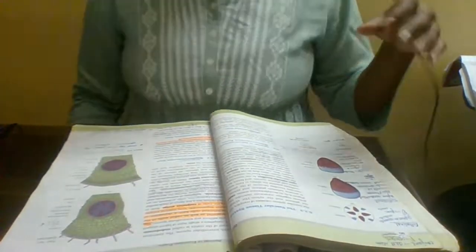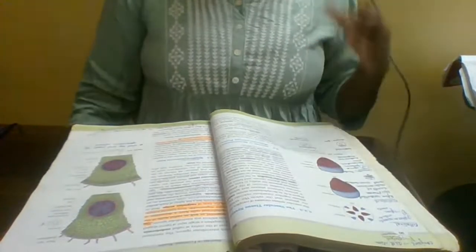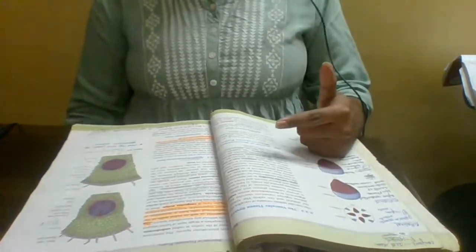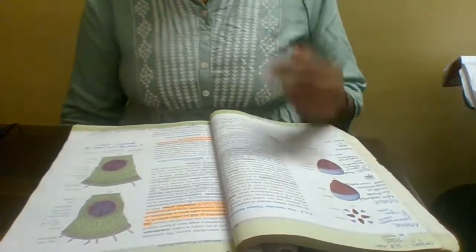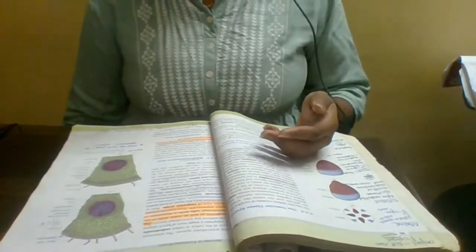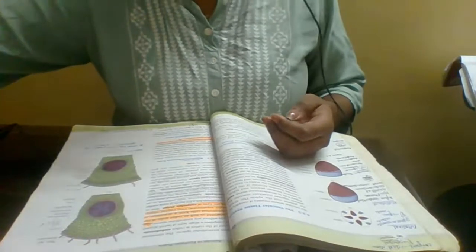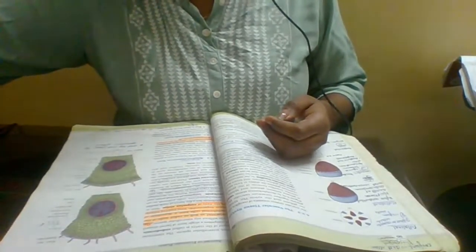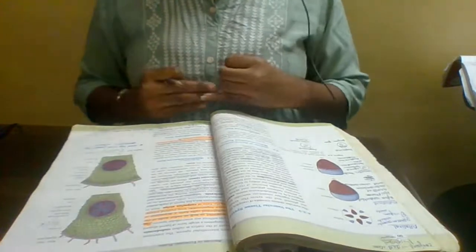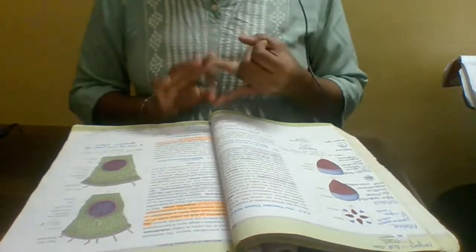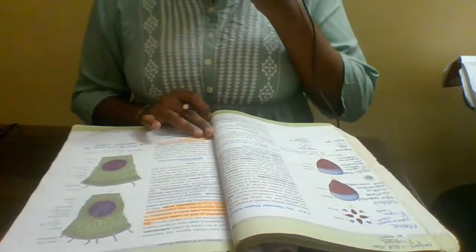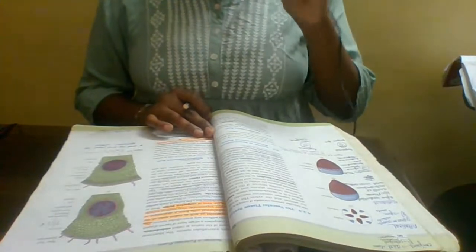So all the tissues on the inner side of the endodermis, such as pericycle, vascular bundles, and pith, constitute the stele. Clear?